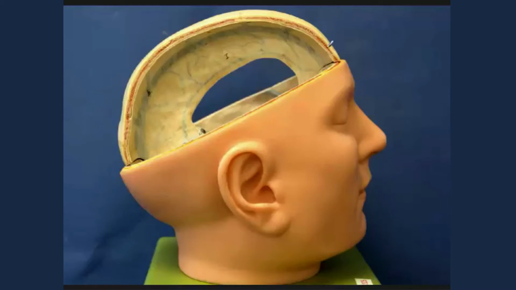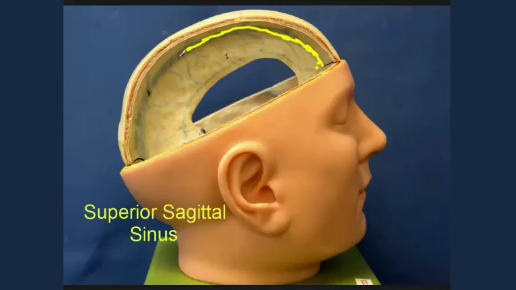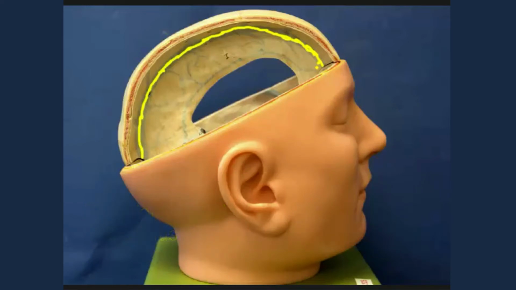Here is what we call the fathead model, and this one has a piece of skull that attaches to the head, and you can see that we can look into this skull, and right over here we have indicated the dural sinus called the superior sagittal sinus. It goes right in the sagittal plane. It's located right in the sagittal plane, and where you see the yellow, that outlines exactly where you would find it underneath the skull, along the midline.